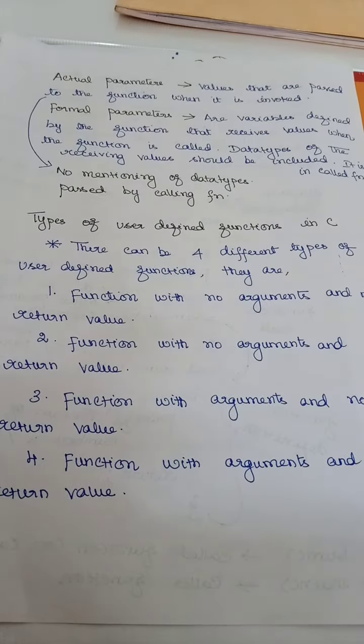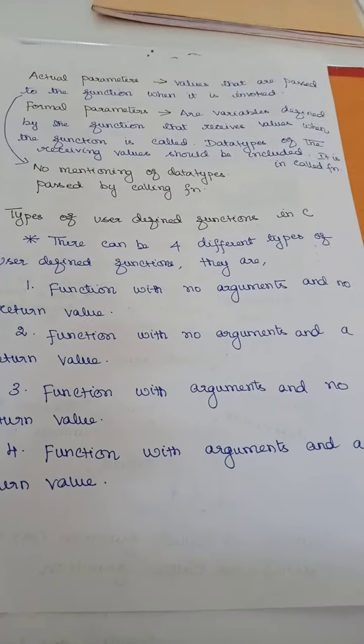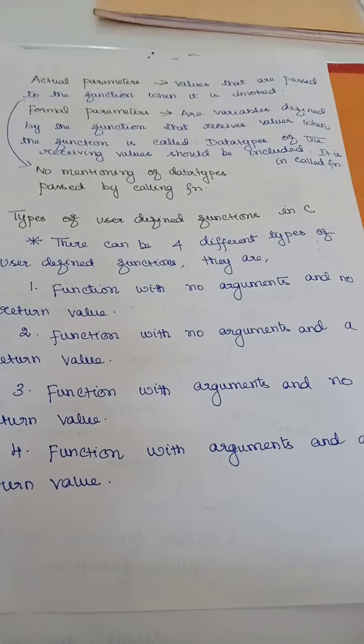See, now I told you the function can return a value. The function need not return a value. It can take arguments. It need not take arguments.